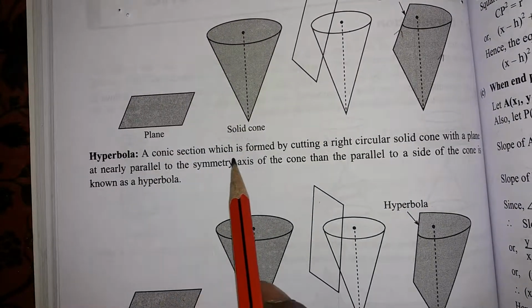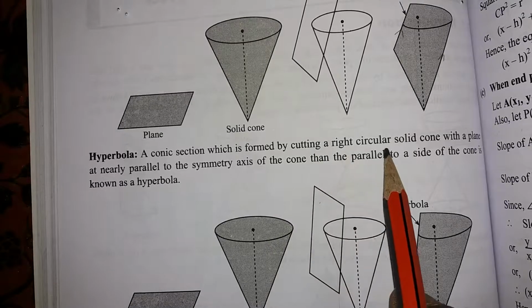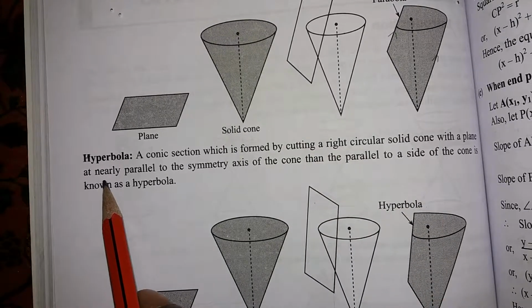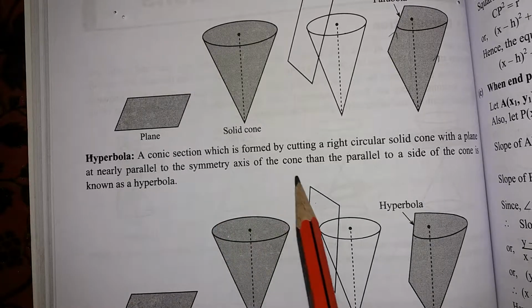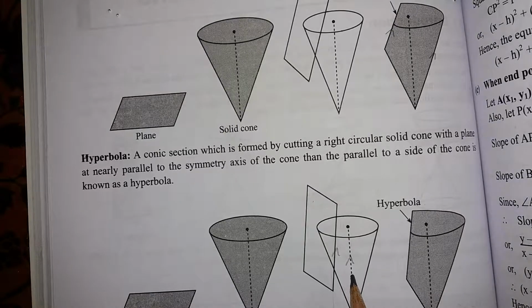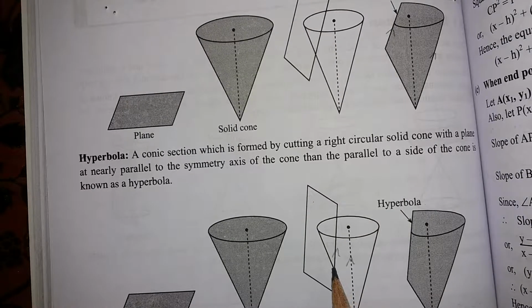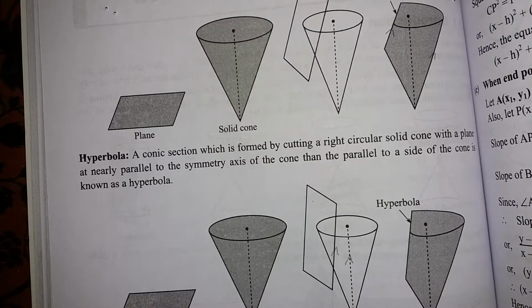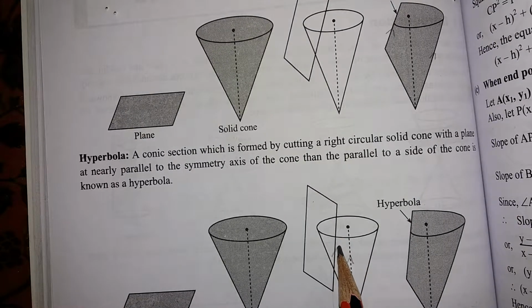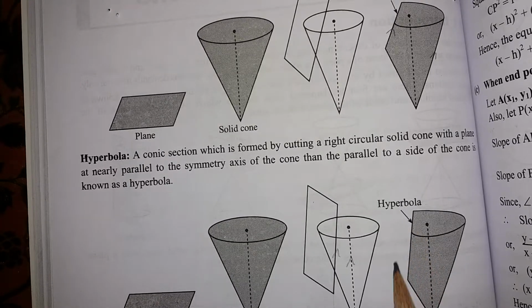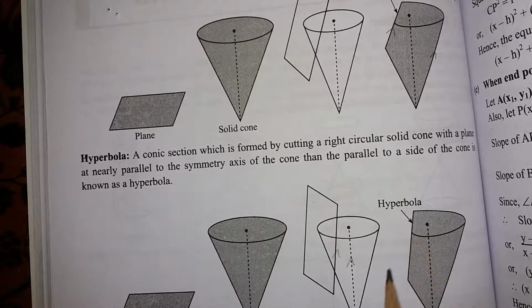See here, a conic section which is formed by cutting a right circular solid cone with a plane nearly parallel to the line of symmetry. See here, nearly, these two are nearly parallel. I am not going to tell exactly, but nearly parallel. We are looking here, this is a plane and this is a solid cone, and this plane is cutting the solid cone in such a way that this face is formed, and this face is known as hyperbola.